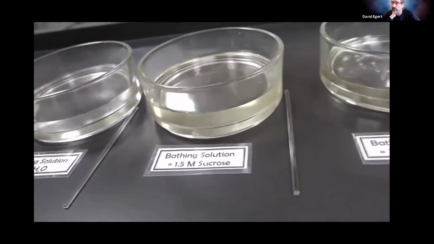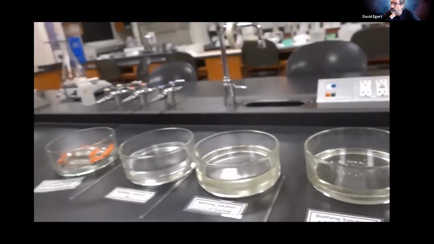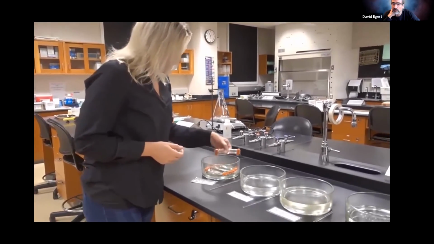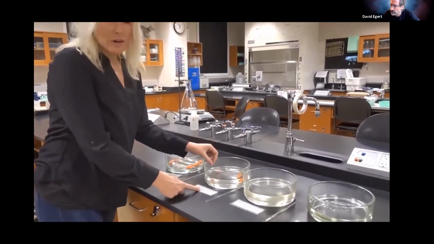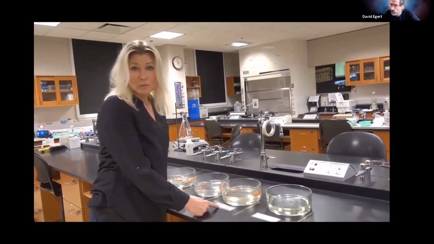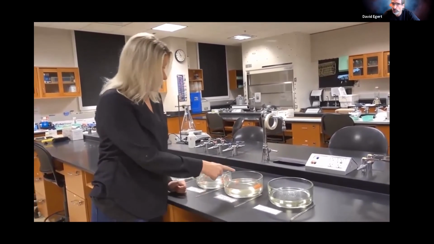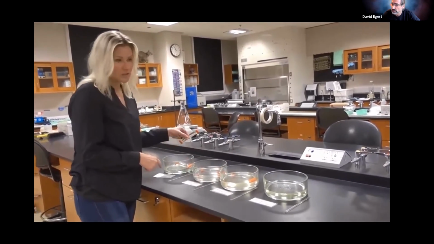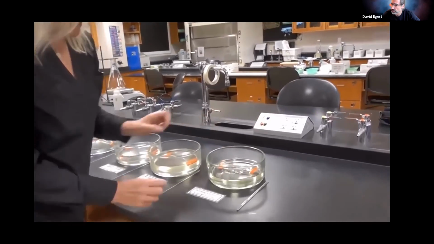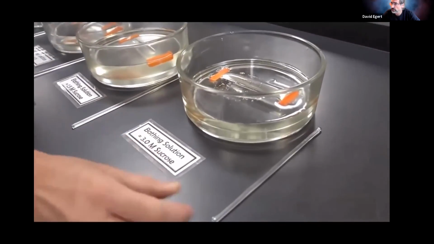As you remember, in osmosis, water is going to move from a low solute concentration to a high solute concentration. Another catchy way to remember that is that water chases solutes. So I'm going to put one of these into distilled water, one into 1.5 molar sucrose solution, which is the same as the inside of the sausage. Remember, all of the sausages have 1.5 molar sucrose solution. And then this last one goes into 3.0 molar sucrose solution.